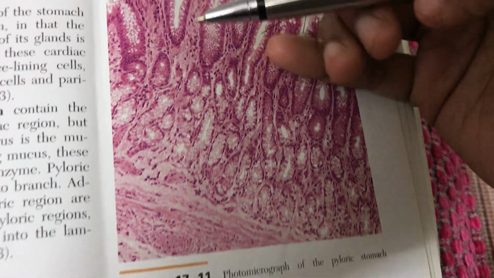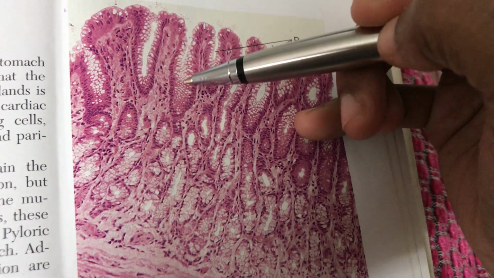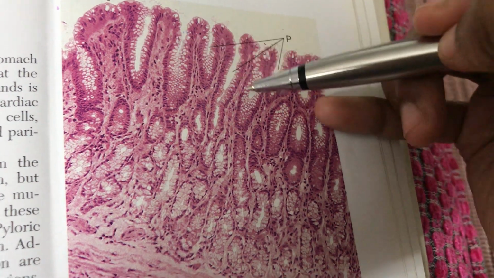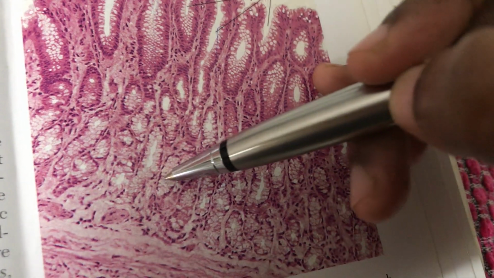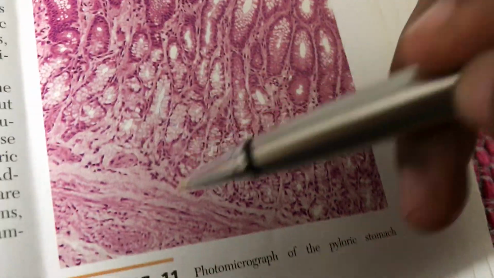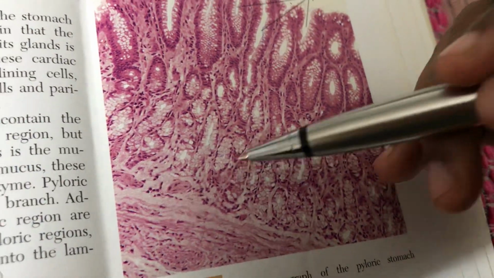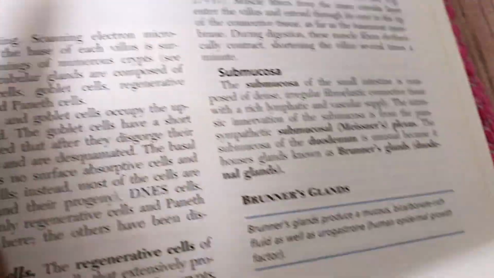Next layer, if you see, pylorus. See, look at the pits. It's very deep. The pits are very deep, and you have the pyloric glands here, and the rest of the layers are the same. Mucous neck cells are more in the pylorus.